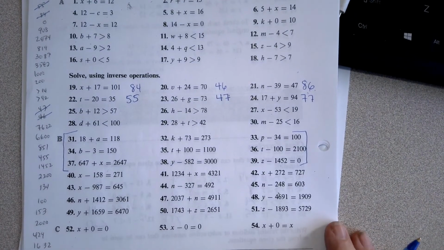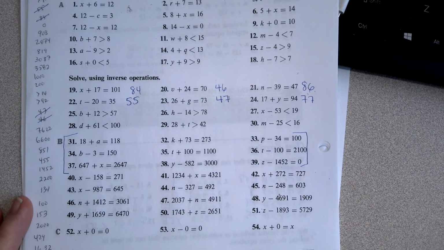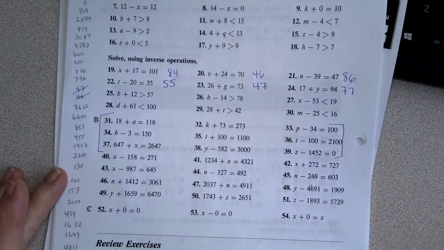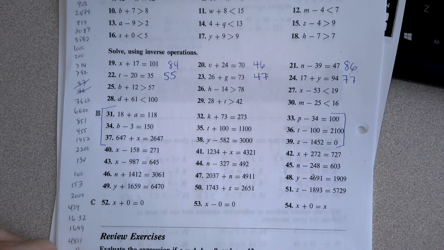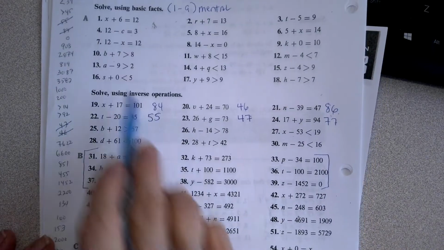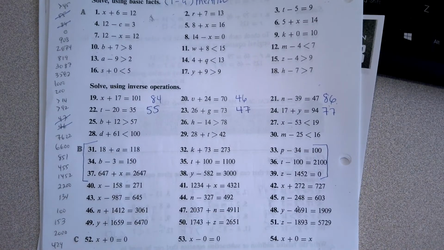All right. So 31 through 39. These are mental, and these are only 9 additional equations. So at this time, girls and boys, there's nothing else you need to do. You can begin, and then anything you didn't finish from Friday, you can be working on that right after.